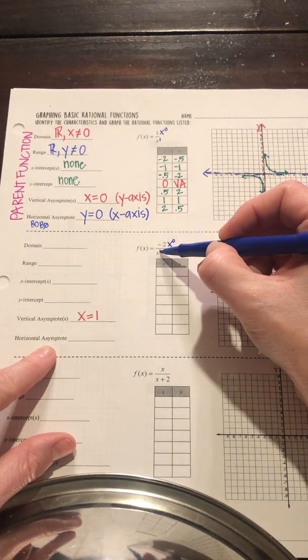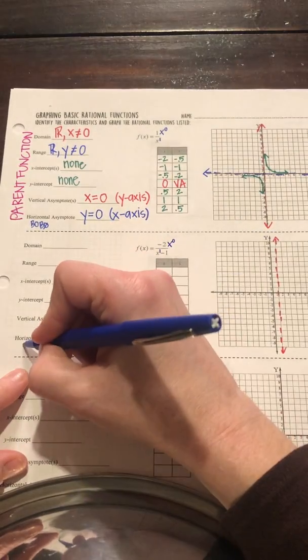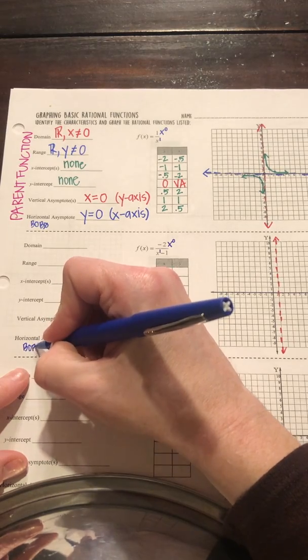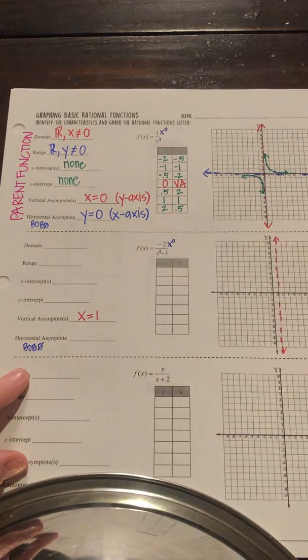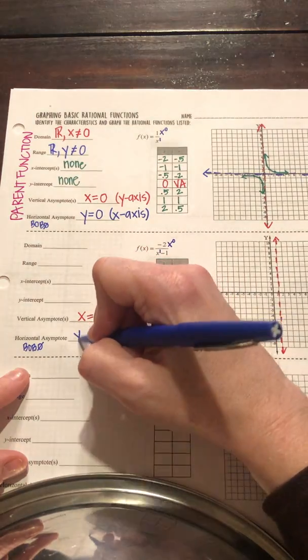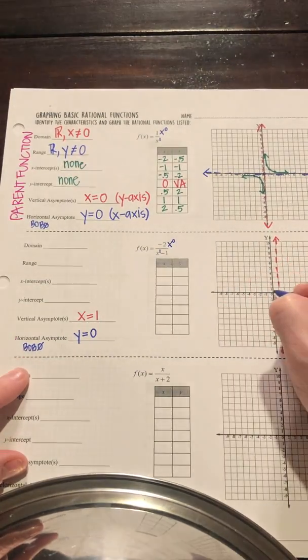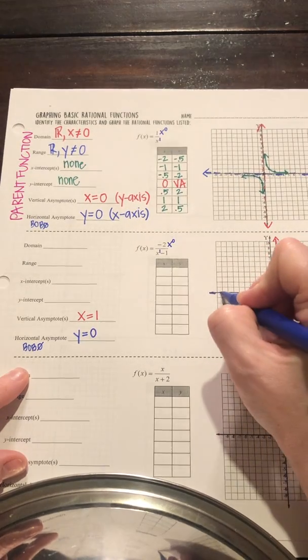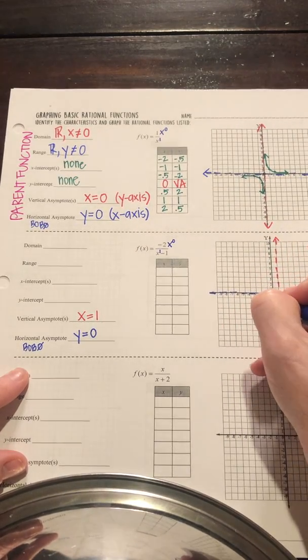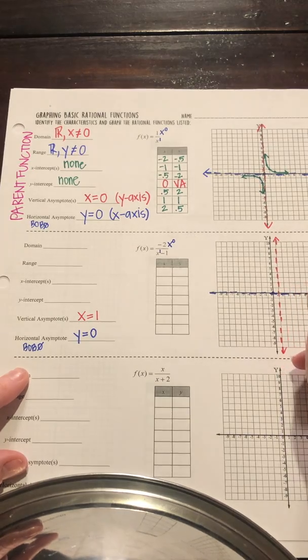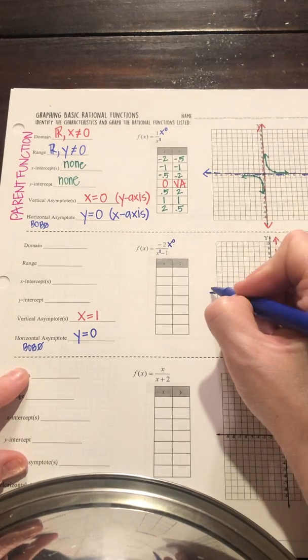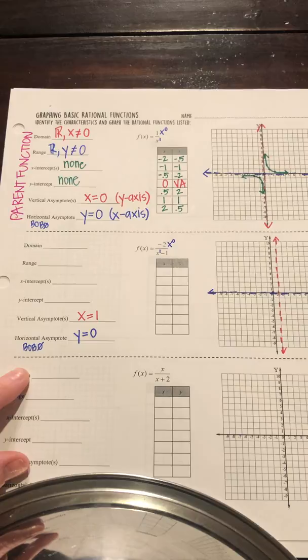My exponent is bigger on the bottom, 0. That's the Bobo. So y equals 0. That right here, my friends, is a horizontal asymptote. So left to right. There we go.